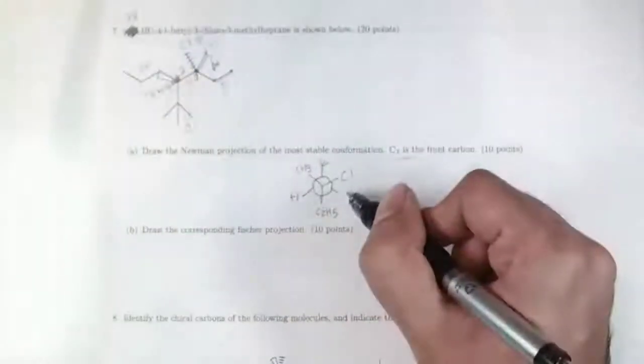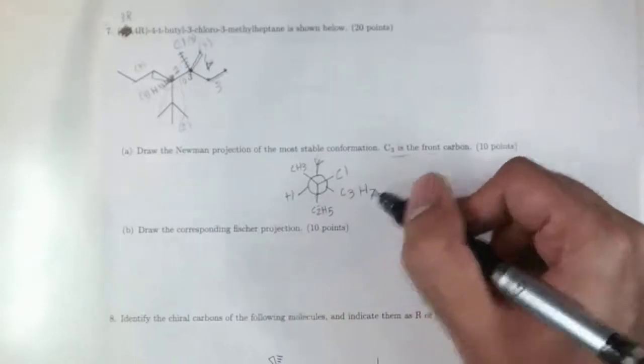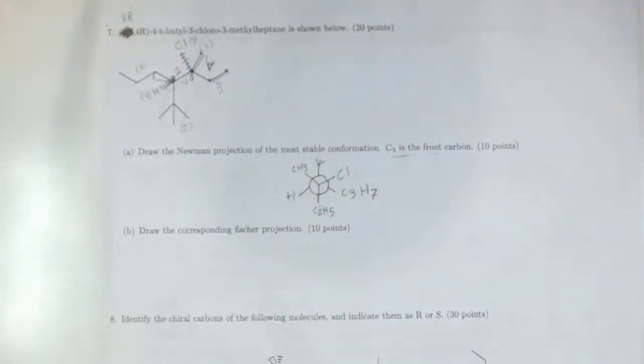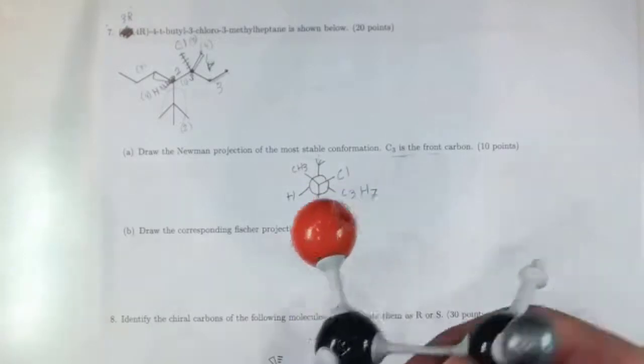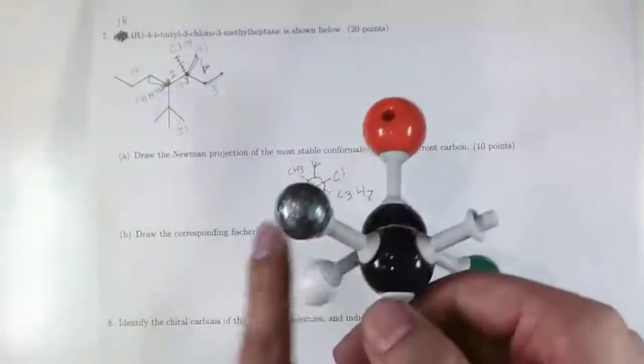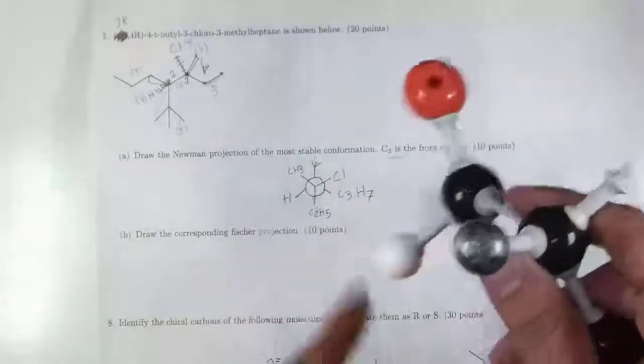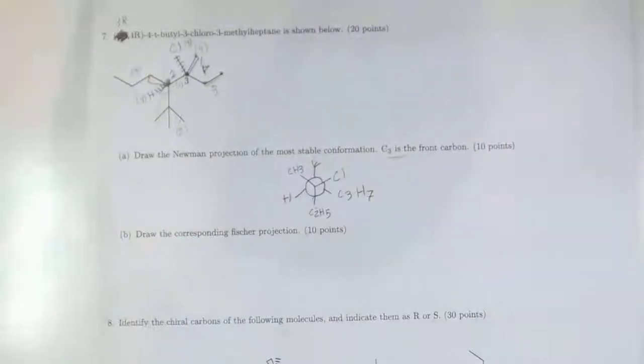So this is C3H7. Remember, I determined it based on my t-butyl. I said these two should be opposing to one another. And if they're opposing to one another, then hydrogen in this case will come towards me. Any questions so far?